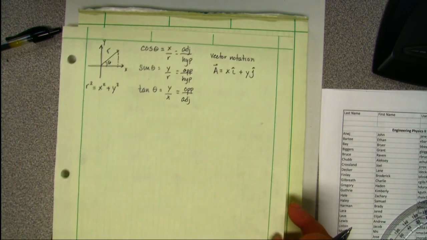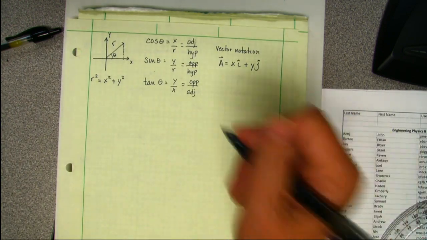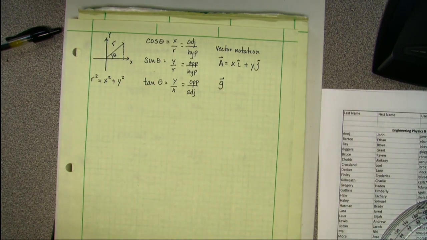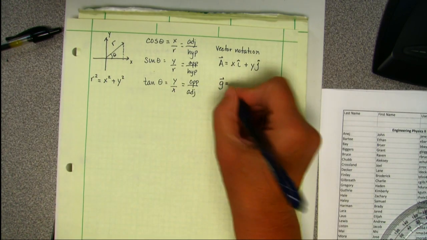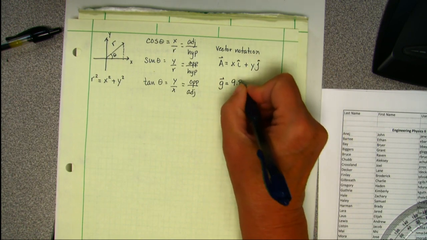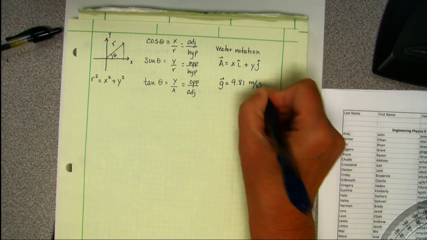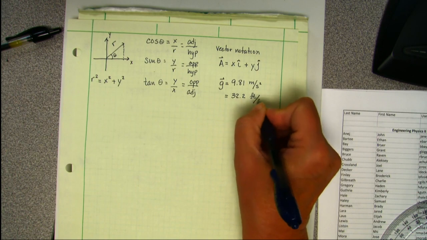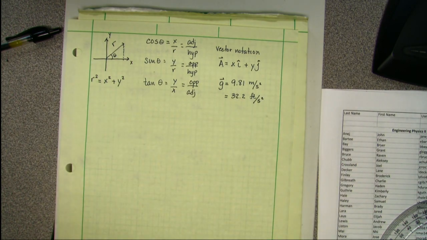Another thing you'll want to put on your handy dandy cheat sheet is the acceleration due to gravity. It's going to be a constant. Gravity is a vector, and we're going to use 9.81 meters per second squared, or 32.2 feet per second squared. So that we'll be able to utilize that.